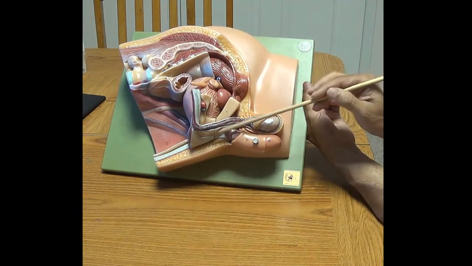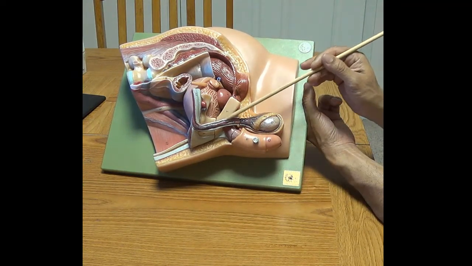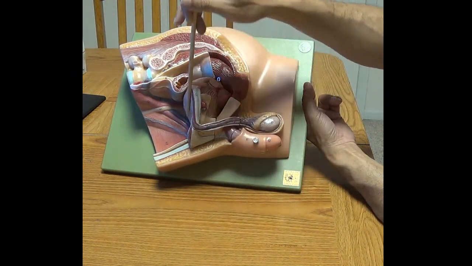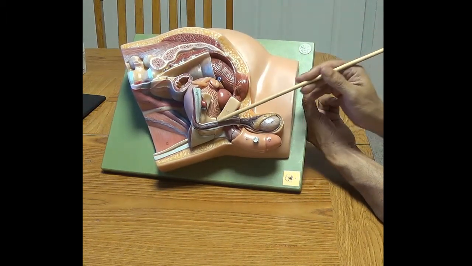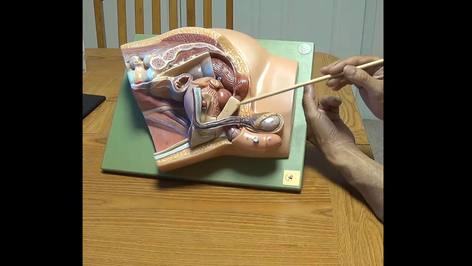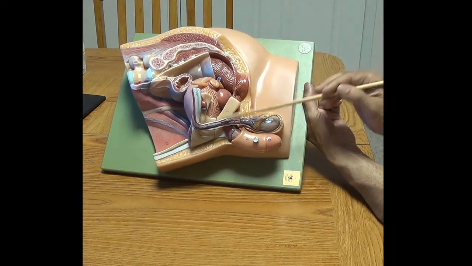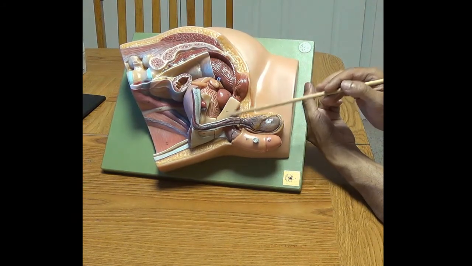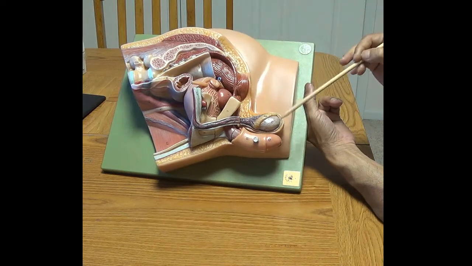So in this spermatic cord you have the ductus deferens or vas deferens, the tube that takes the sperm out. You have the testicular artery, testicular vein, the lymphatic vessels, the nerve plexus, and a muscle that is called the cremaster muscle that hangs the testis from above.